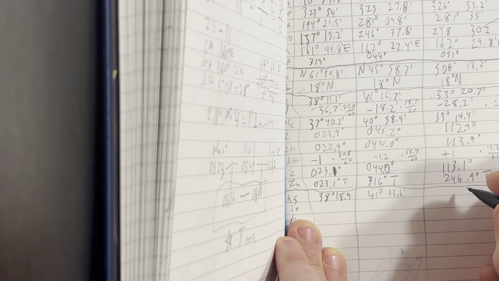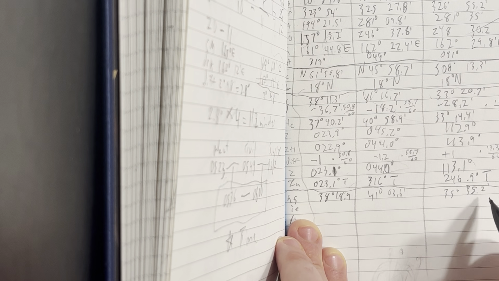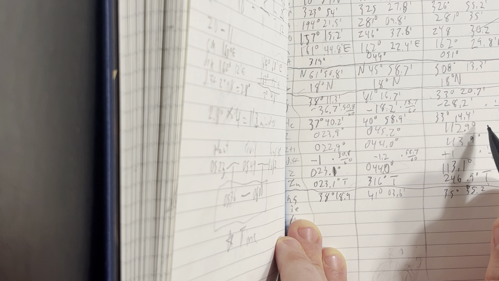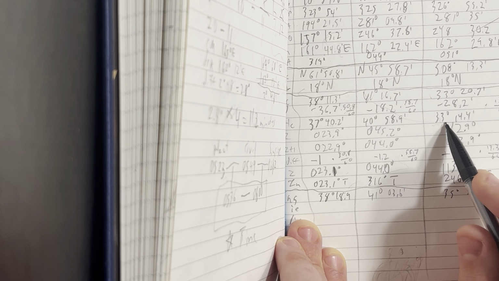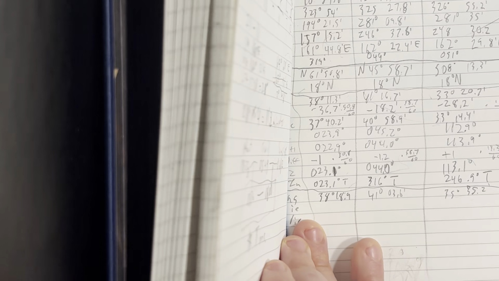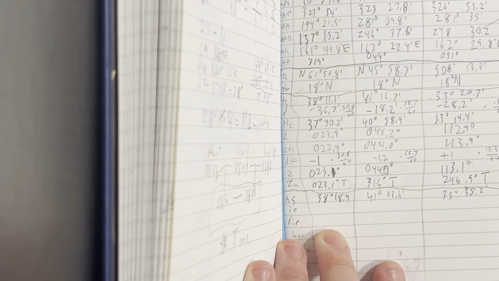And then for Rigel was 35 degrees, 35.2 minutes, which is pretty far apart. We might have done something wrong with Rigel because this is a really large difference. So we'll see. We're not there yet. I will want to double check this in a second.